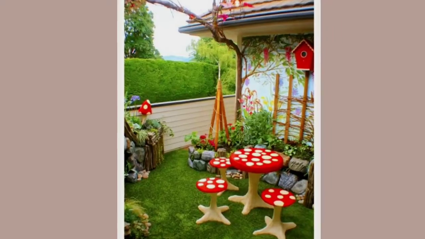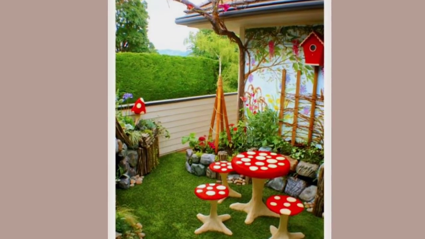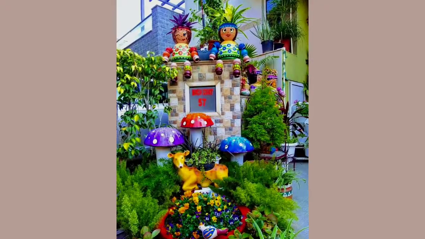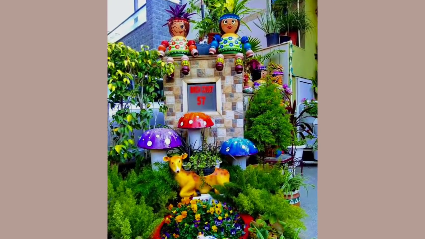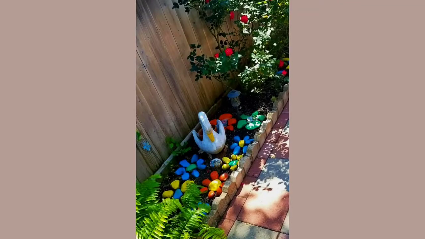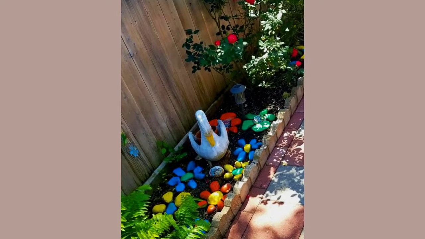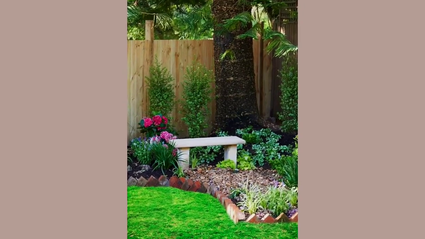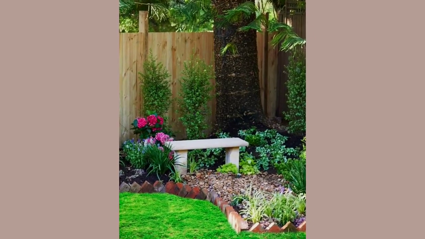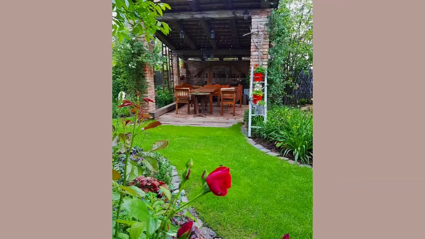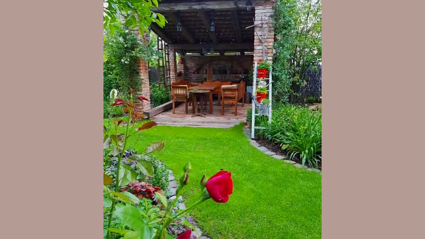Install a patio or deck for dining, lounging and entertainment. Fire pit: gather around a fire pit for warmth and ambience on a cloudy night. Create a dedicated cooking area with a grill, countertops and seating.